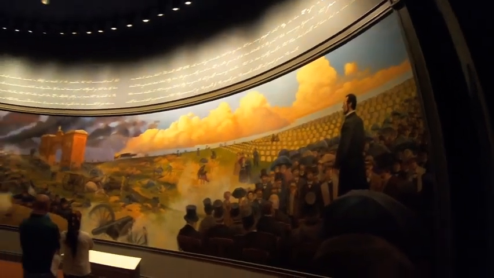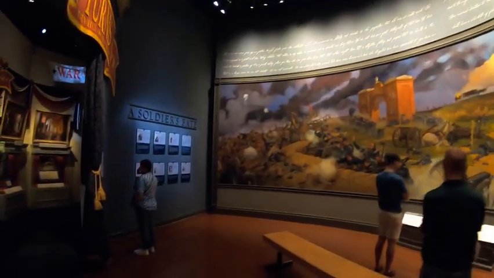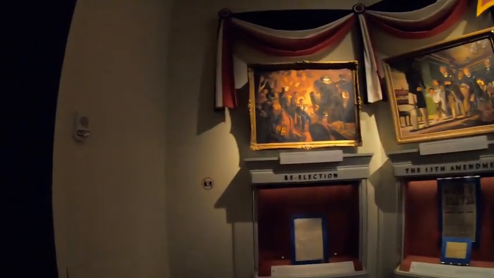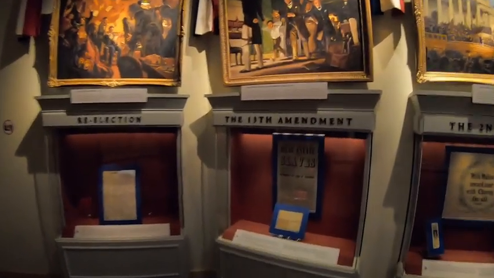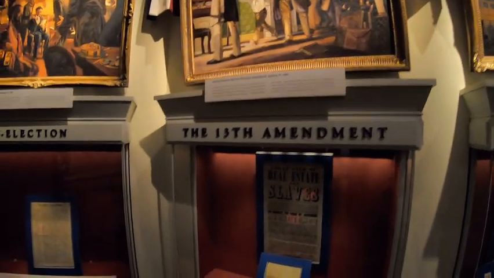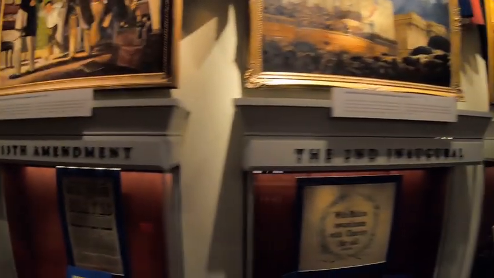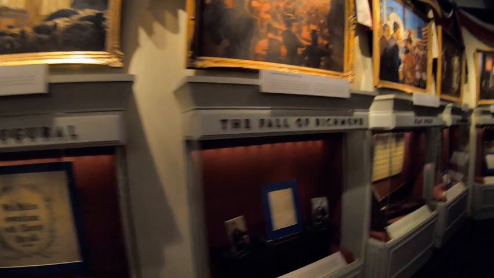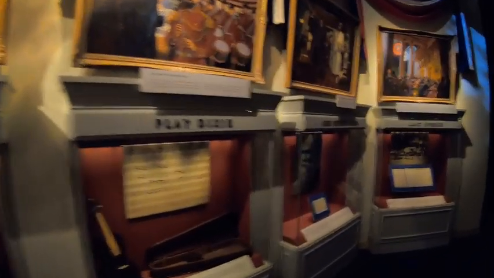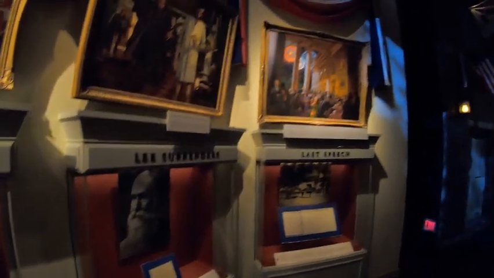Here's another exhibit, guys. All the soldiers that died. And re-election. 13th Amendment. And then we have the end of the war. All the way to Lee surrendering, General Lee, and his last speech. The war is over. Alright guys, so now we're getting to a very tragic part.